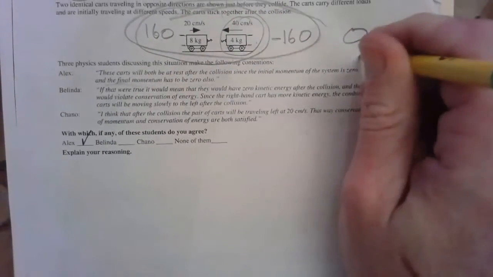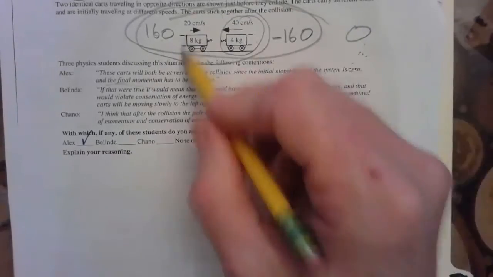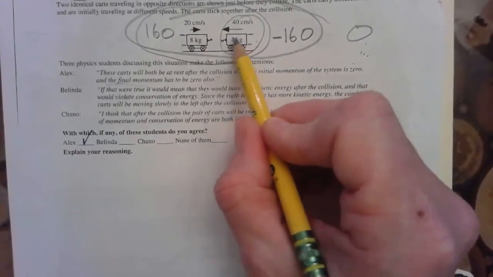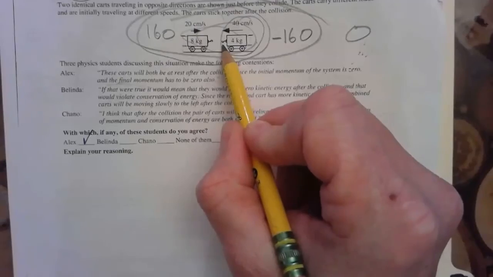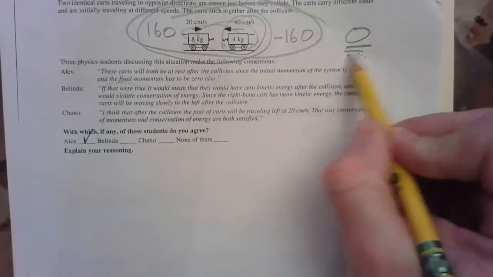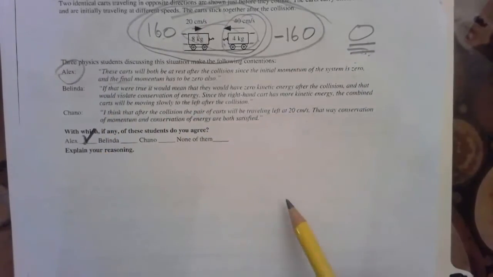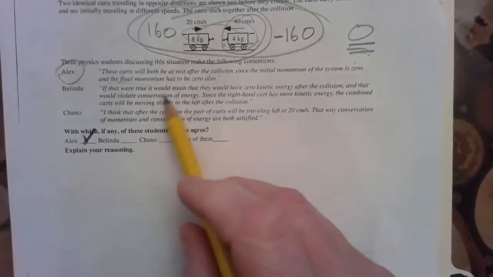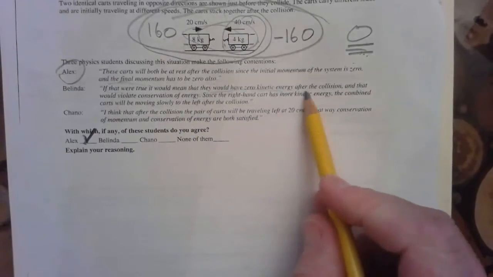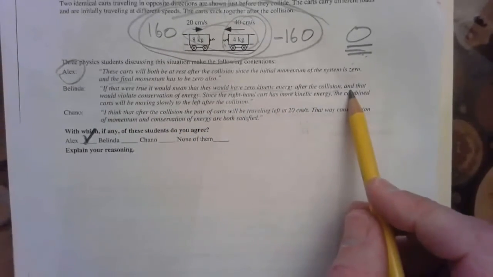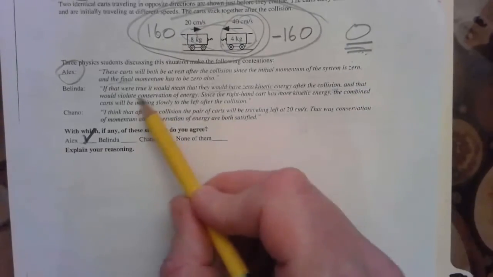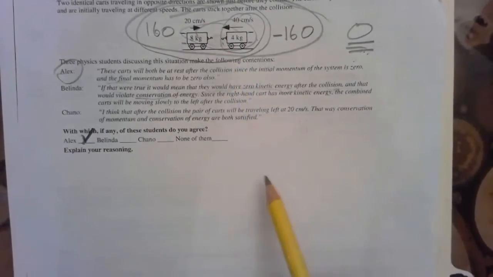And so by conservation of momentum, it has to be 0 if all the forces are internal, which they are. So if you have one object when they link together, the only way to have a 0 momentum is to have a 0 velocity. So I'm on board with Alex right off the bat. We could look at these. If it were true, it would mean that they would have 0 kinetic energy after the collision. Well, yeah, that's true. No, it wouldn't violate the conservation of energy. There'd just be a lot of heat and stuff lost in here.